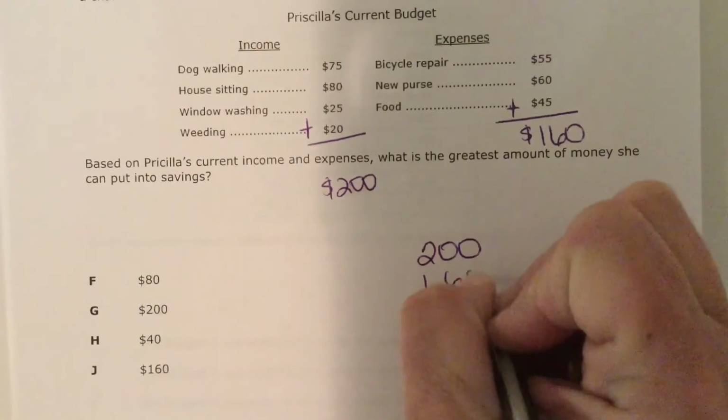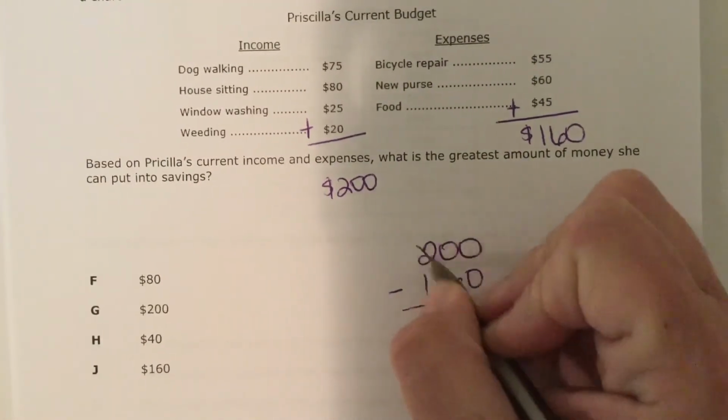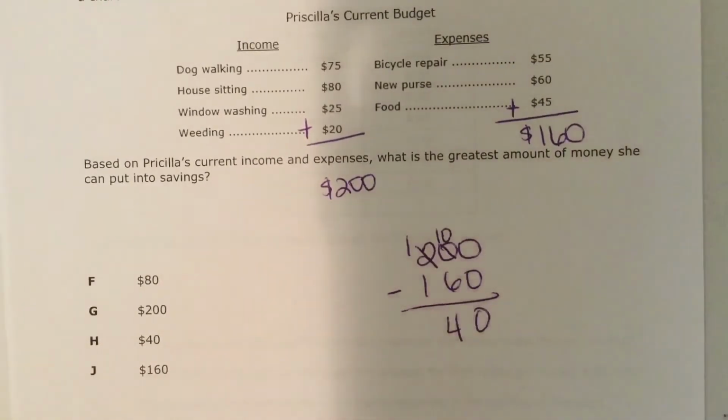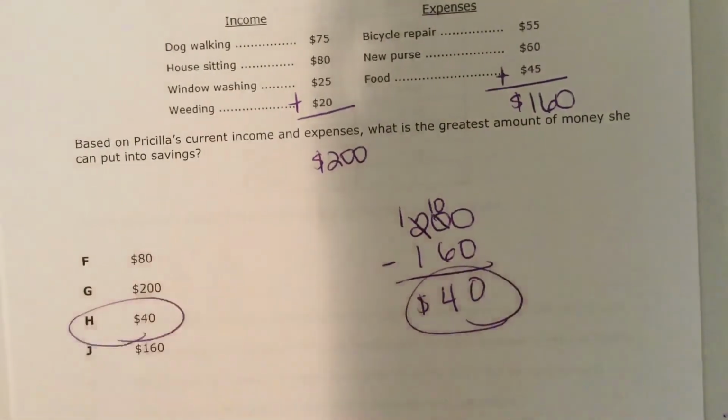Okay, difference means you subtracted. 0 minus 0, then 0 minus 6, we have to borrow. That makes it 10 minus 6 is 4. 1 minus 1 is 0. So that means it is a $40 savings. So your answer was H.